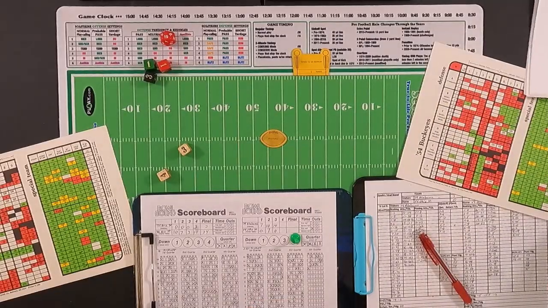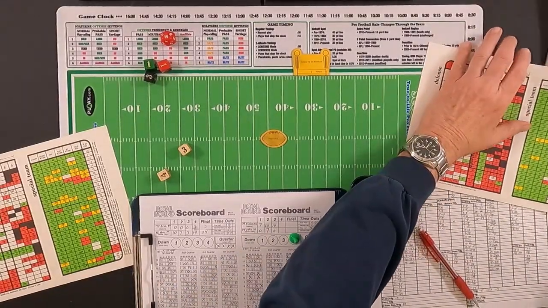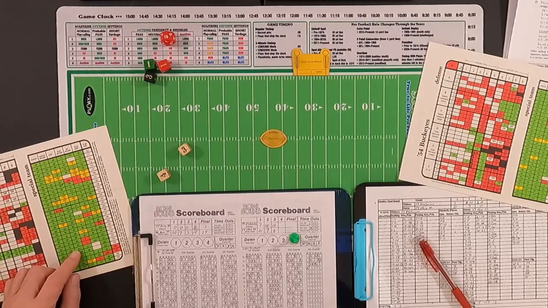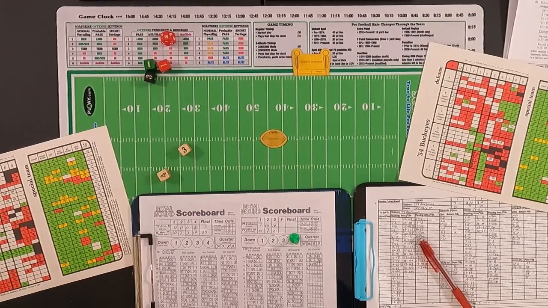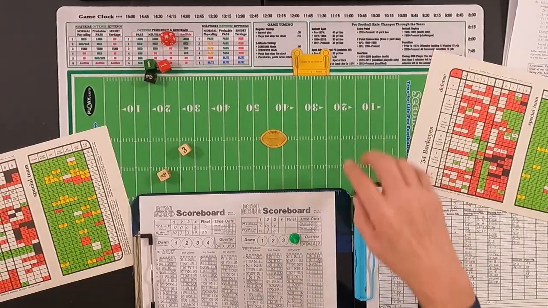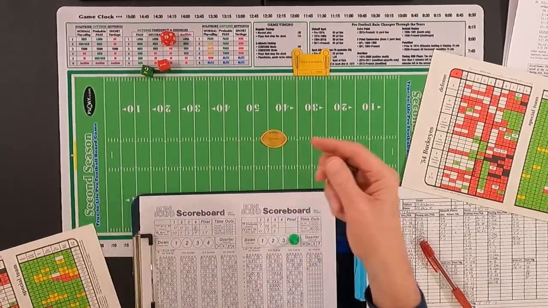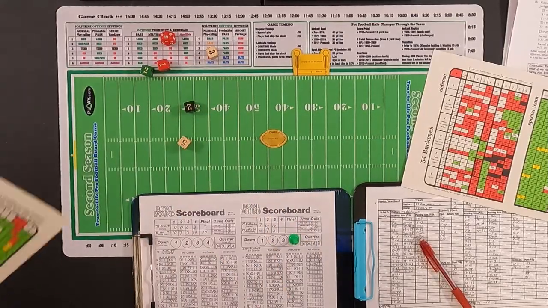Okay, so they're going to punt, and they're going for the coffin corner. And their punts are usually, we're going to take 10 yards off the punt. Okay, so I could get a return. Let's see what happens here. 10 yards off the punt. He gets a 28.